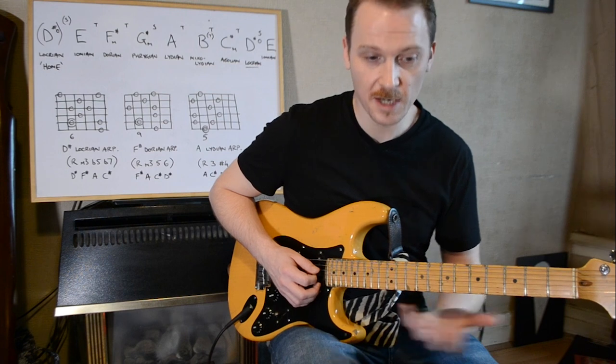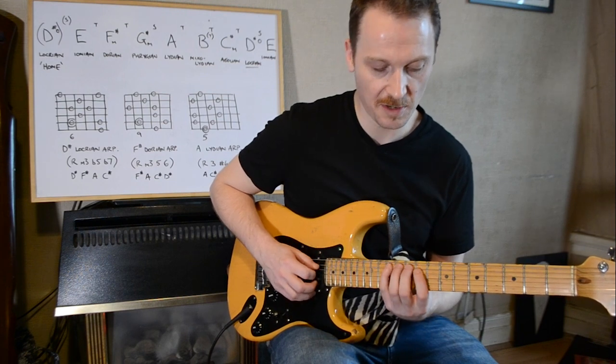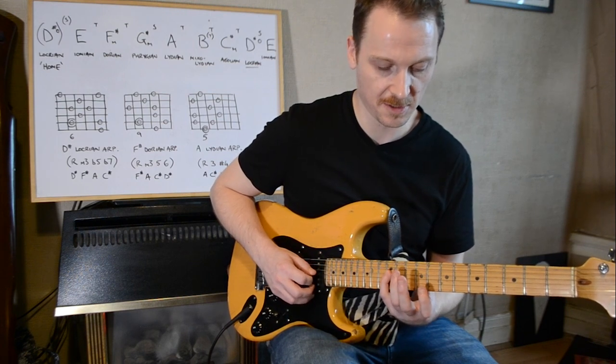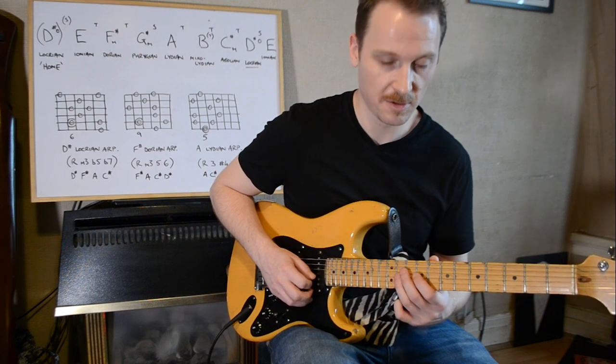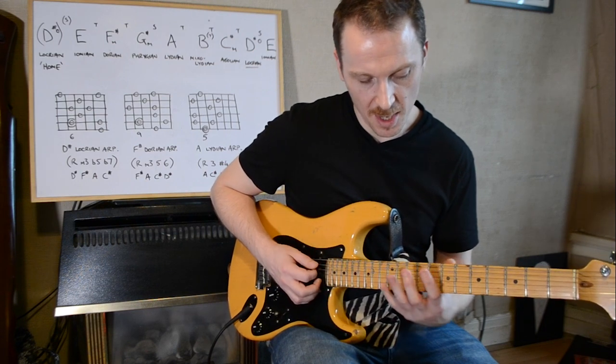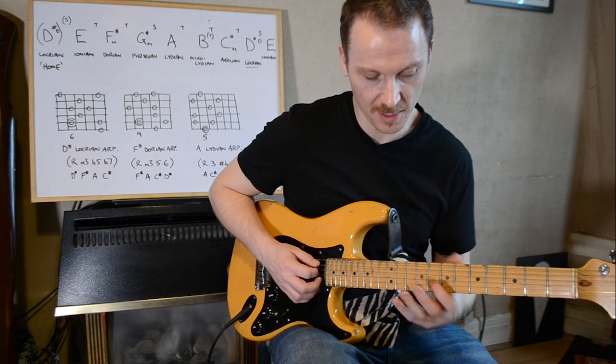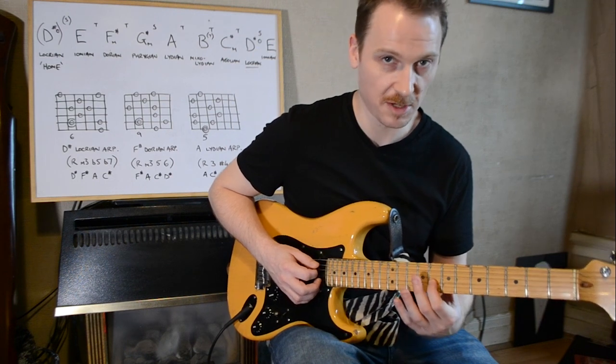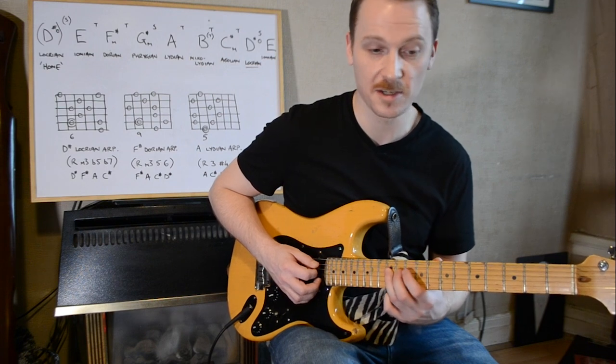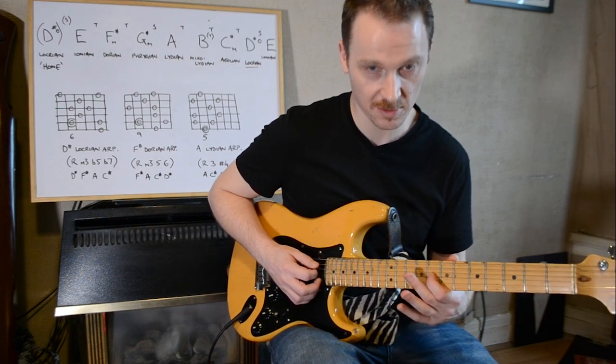So Aeolian, natural minor, is 1, 2, 3, 4, 5, 6, 7, 1. F sharp Dorian has a major 6 inside that minor scale, so you replace the flat 6, the minor 6, with a major 6.